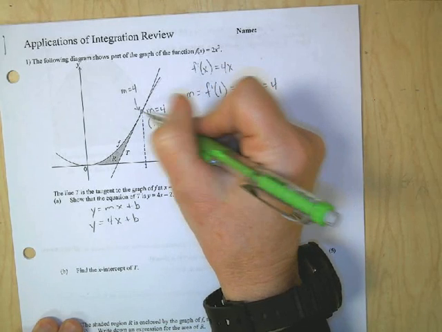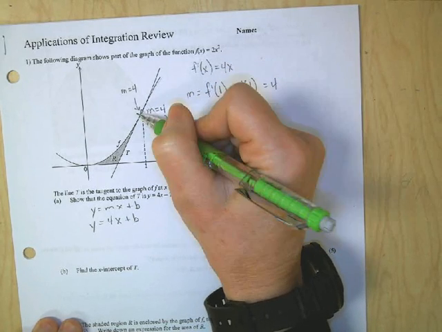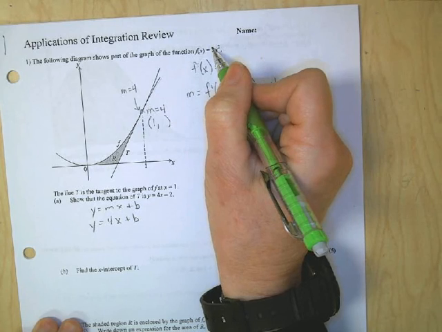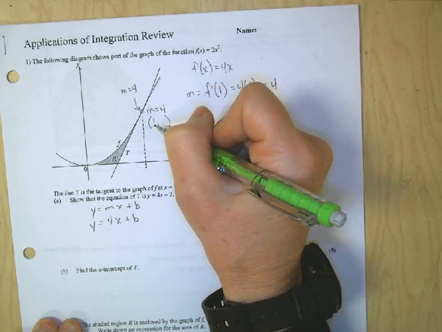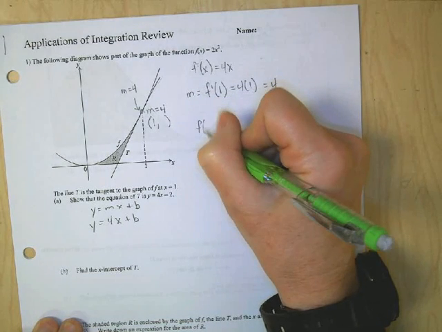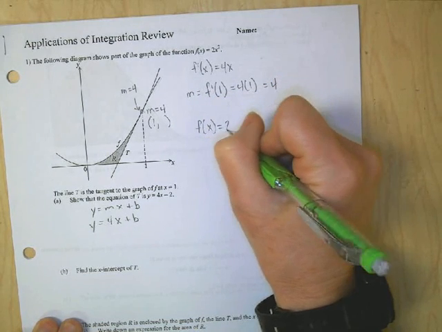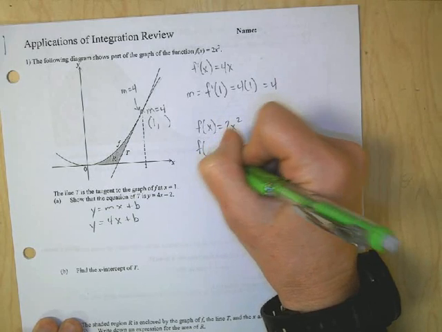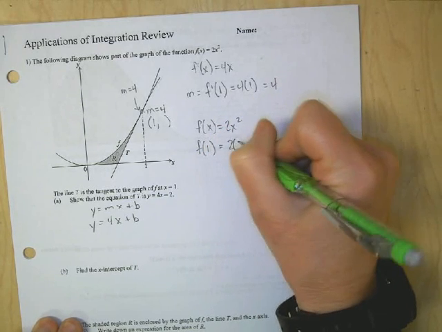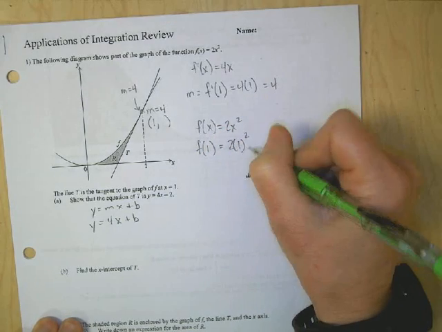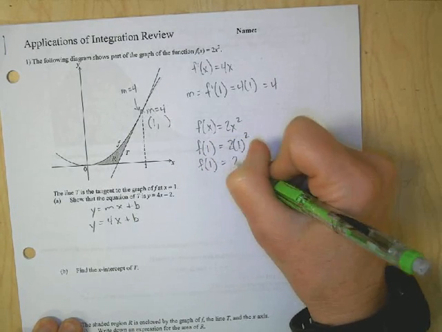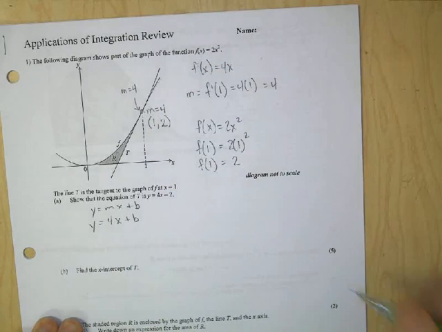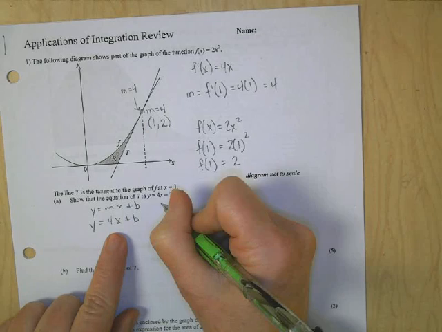Well, the y-coordinate I can get from the parabola equation, because this point is on both the parabola and the line. So I'm going to substitute into f of x. I'm going to put in my 1. f of 1 is equal to 2 times 1 squared to get the y value. So f of 1 is 1 squared is 1, 1 times 2 is 2. So that is the point 1, 2.